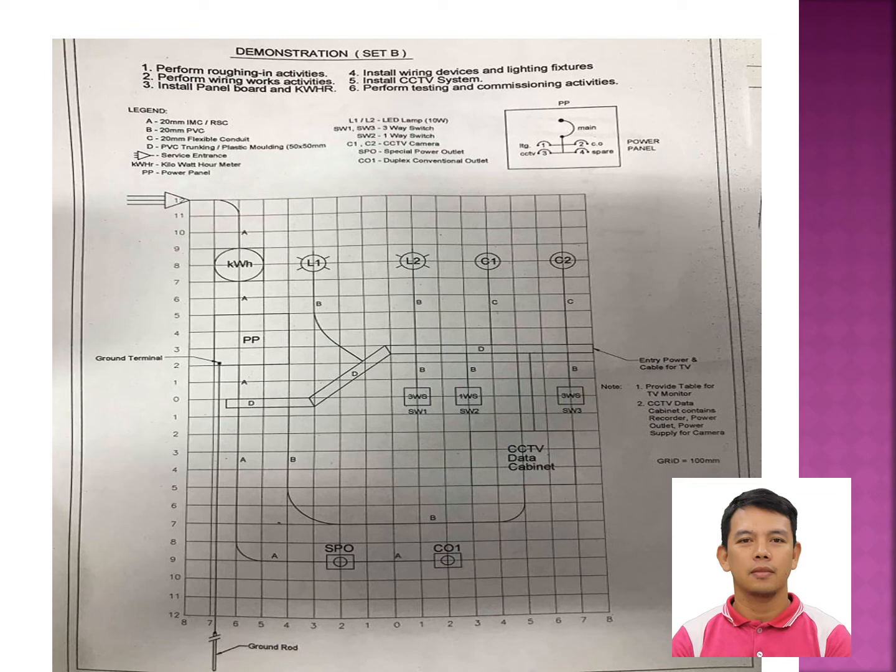No need to look at the guide to get the exact measurements. Here it is 450, then 350, 350, 150, 350, 300, and then 800.